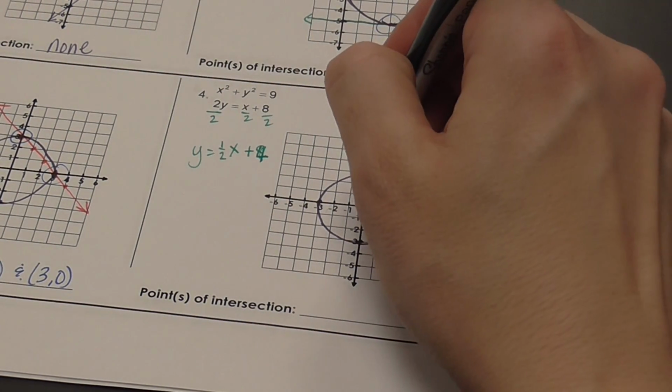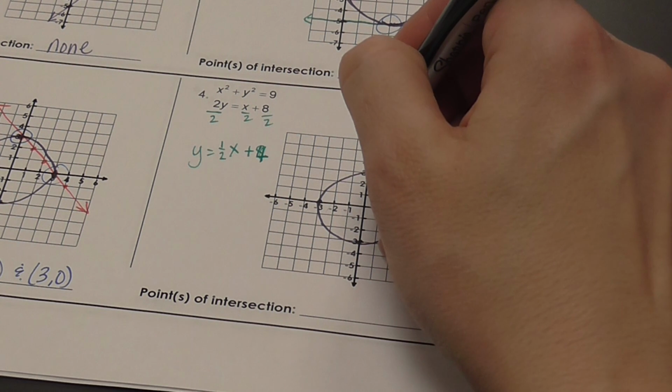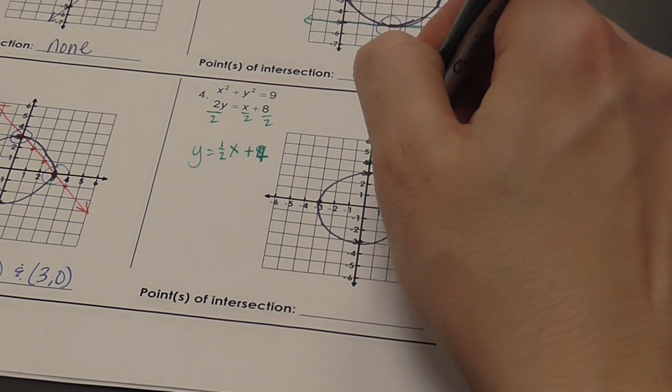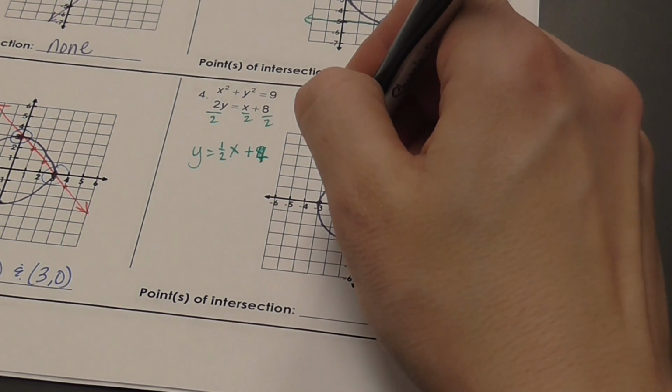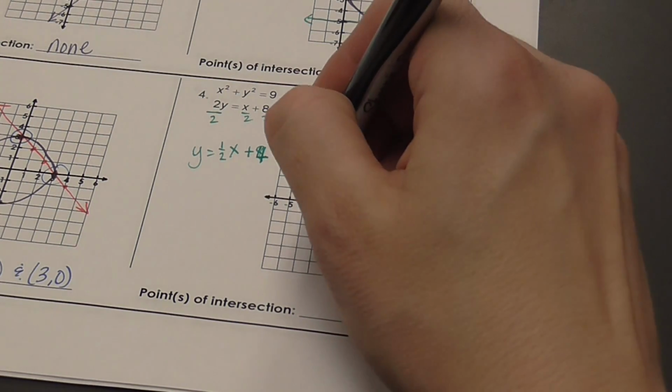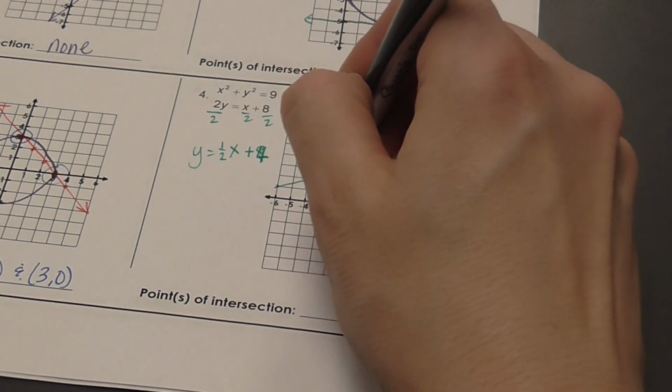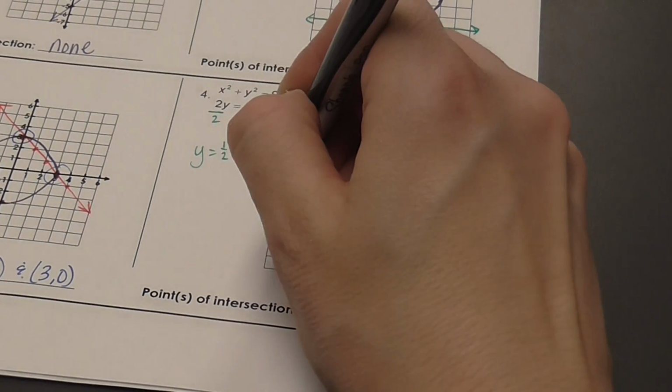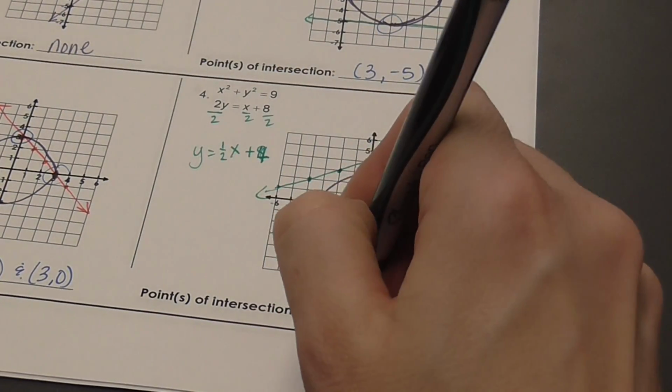So I'm going to start up here at positive 4. I'm going to go up 1 and over 2. I'm going to go down 1 and over 2. Down 1 and over 2. So on and so forth. This is another situation where there are no points of intersection.